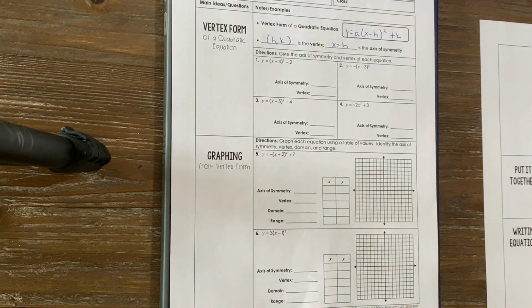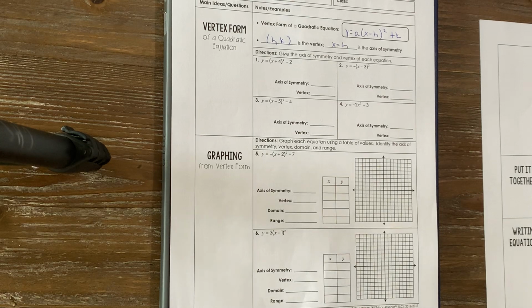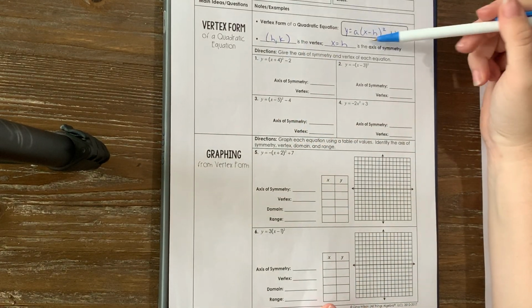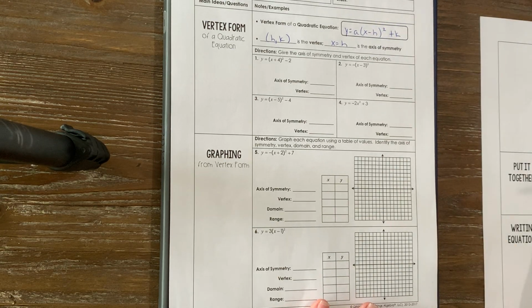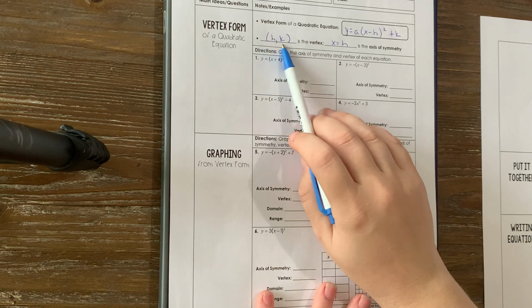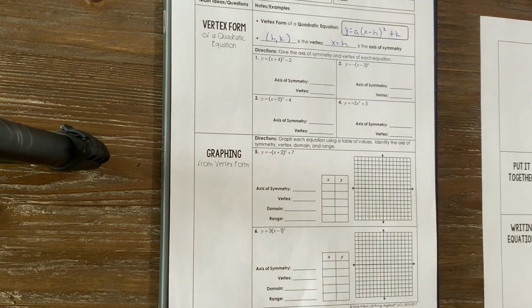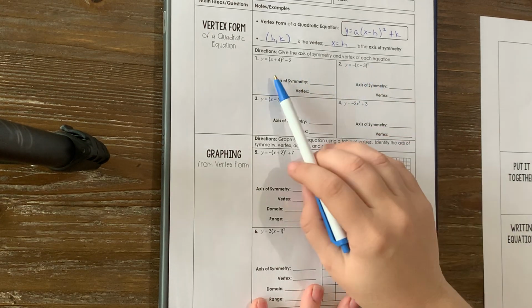All right, guys. So today we're going to talk about the vertex form of a quadratic equation. The vertex form is y equals a times (x minus h) to the power of 2 plus k. (h, k) is the vertex and x equals h is the axis of symmetry. Okay, so it says give the axis of symmetry and vertex of each equation.